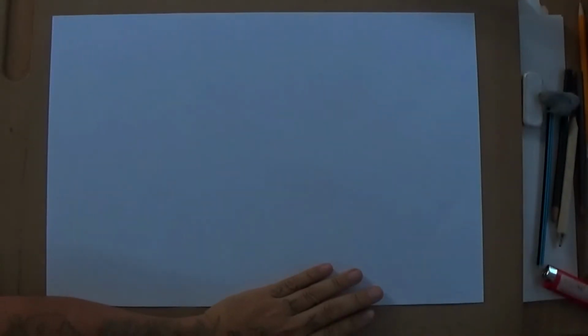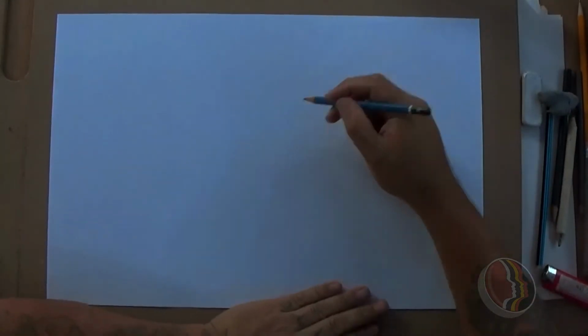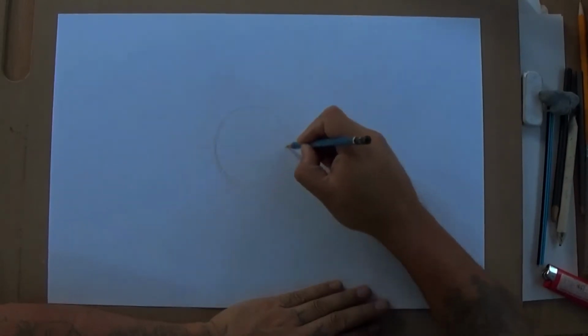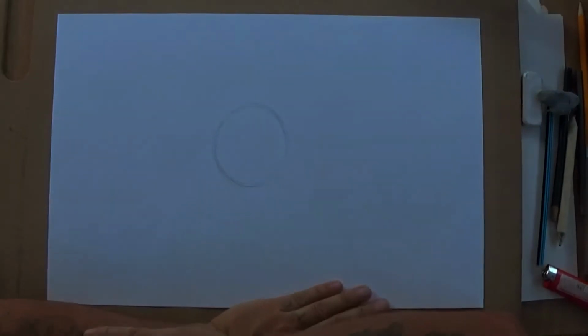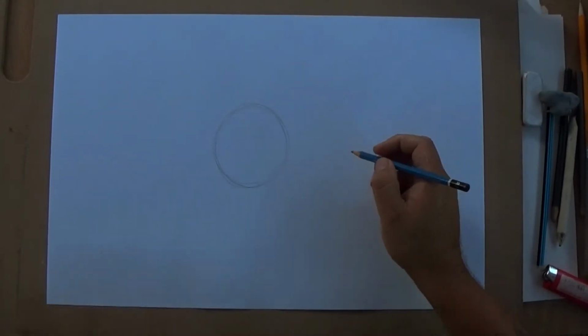Okay, so we're gonna continue today with understanding light and how light is used for drawing, for sketching, for giving your drawing some depth. So what we're gonna do is we're gonna do a circle. Nice little circle. And this circle is what we're going to draw. We're going to do a sphere.